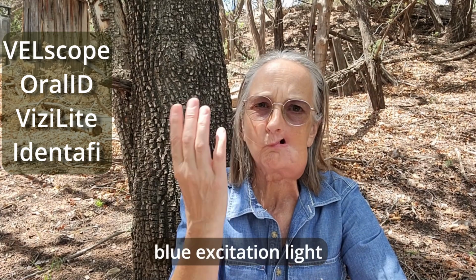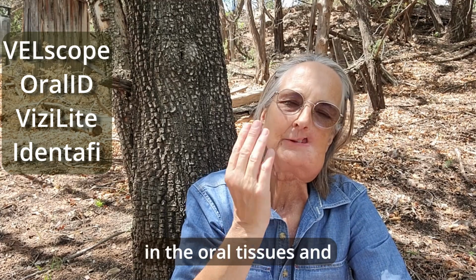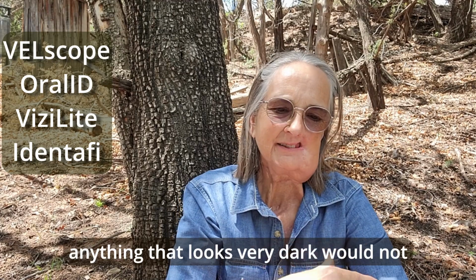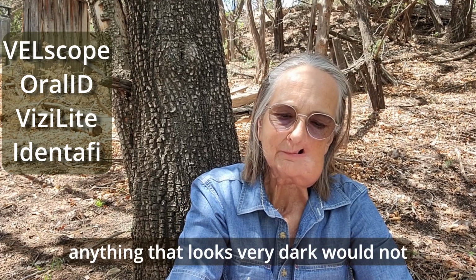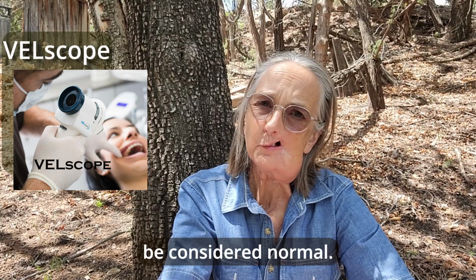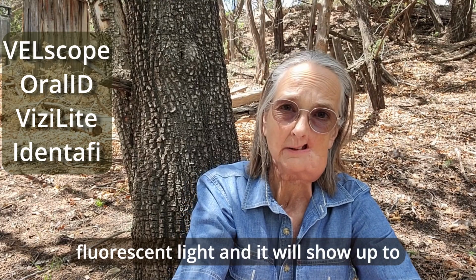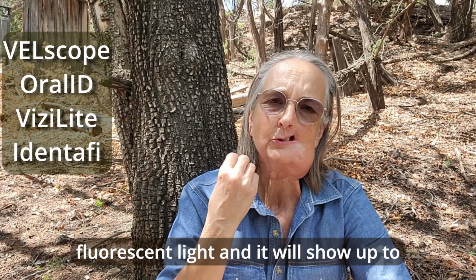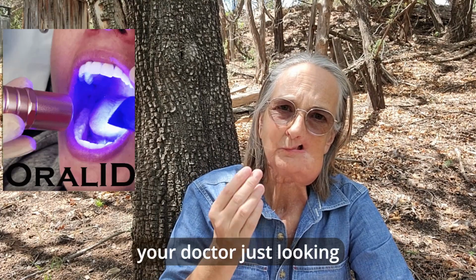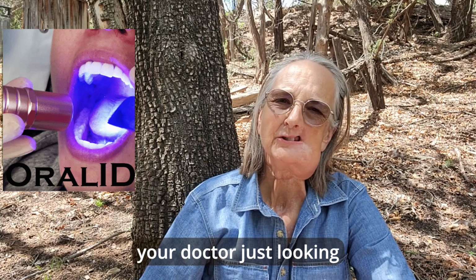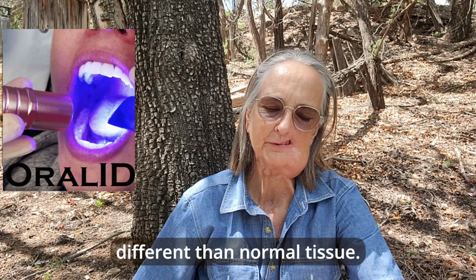Velscope uses blue excitation light in the oral tissues, and anything that looks very dark would not be considered normal. Sometimes these things use fluorescent light, and it will show up to your doctor just looking different than normal tissue.